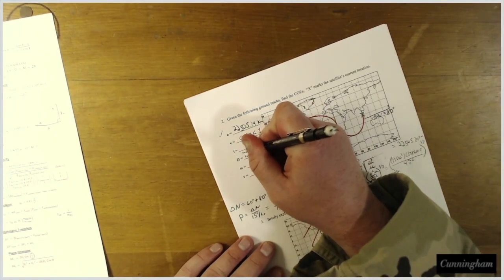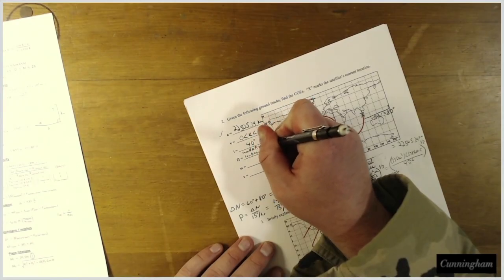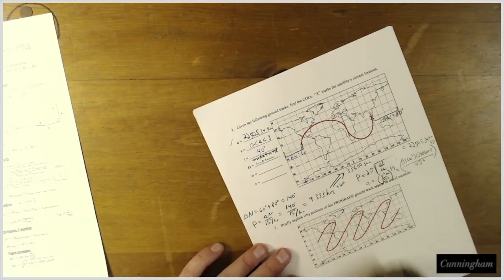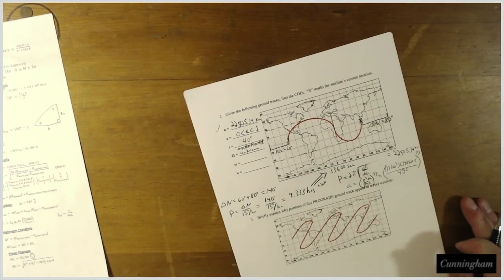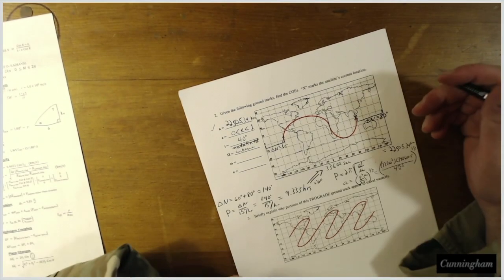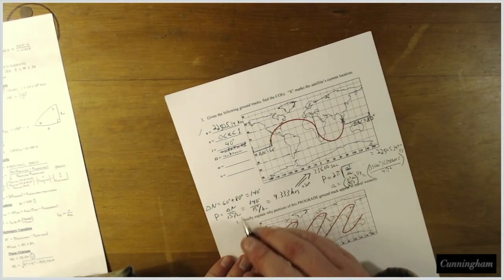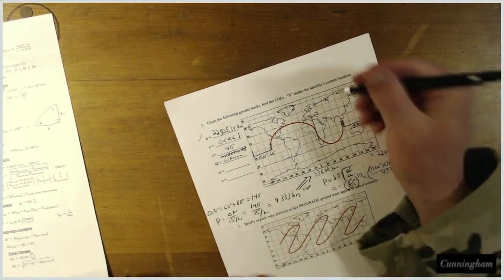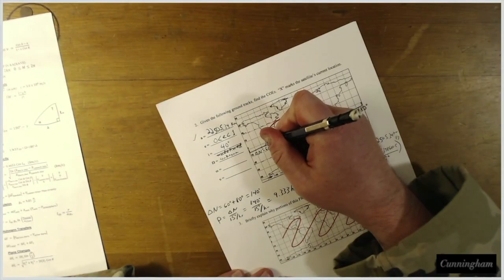Do not write undefined, because it probably is defined. RAN probably has a value. You just can't tell it from the map. I can't tell it from just the map. Okay, argument of perigee, though, we can. So let's look right here.